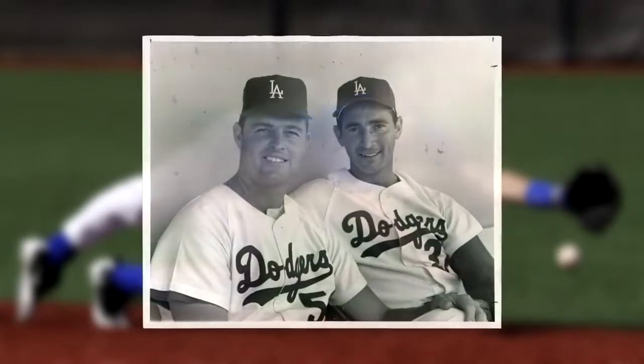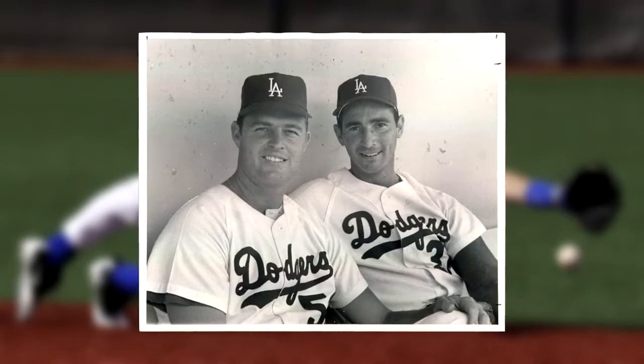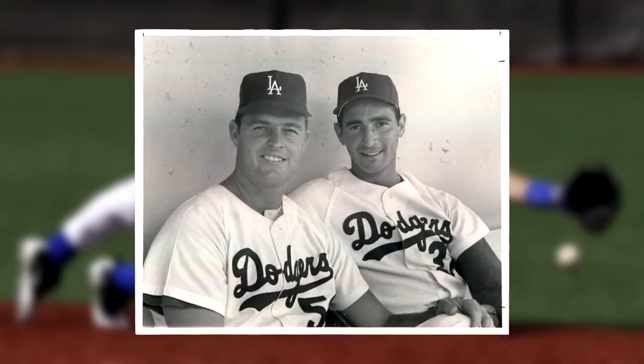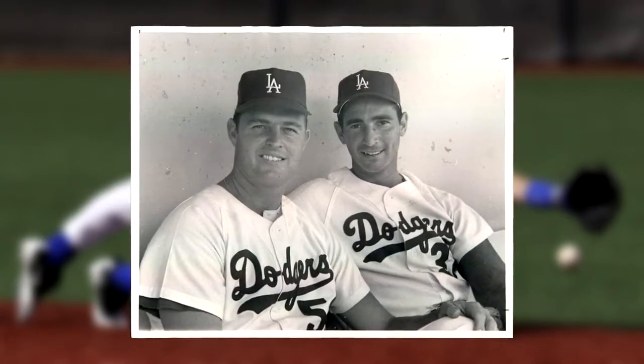Following this, Don Drysdale and Sandy Koufax, well-known players of the Los Angeles Dodgers, refused to renew their contracts. The end of the reserve clause, which had held the players to play for one team, was near. The MLBPA fought for the rights of the players in court and lost. But the damage was done, and even though the reserve clause survived, it had been irreversibly weakened.